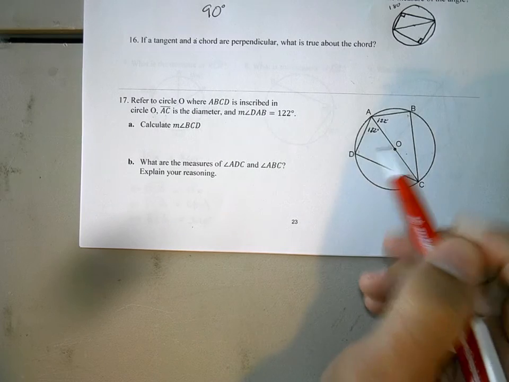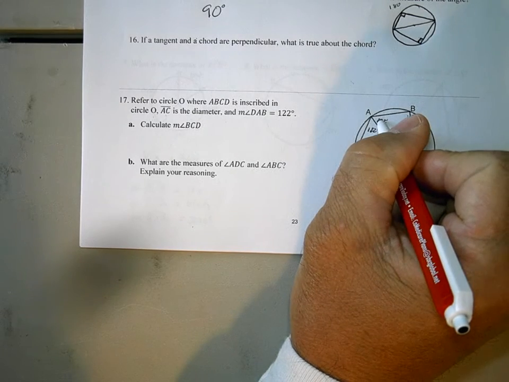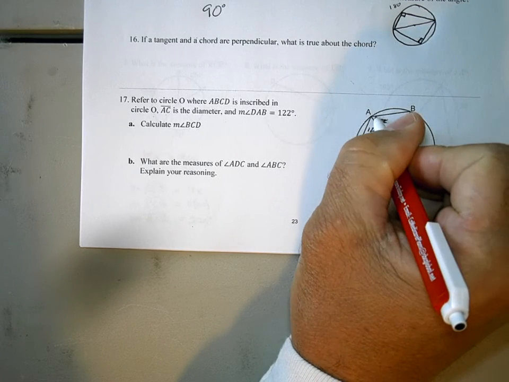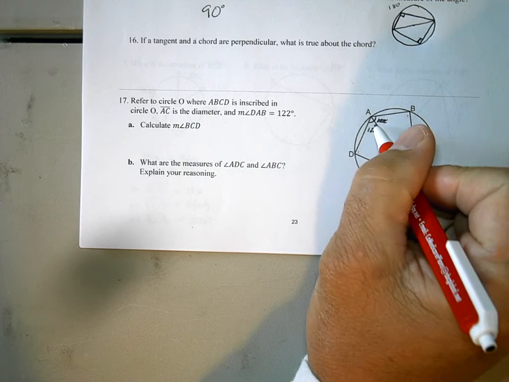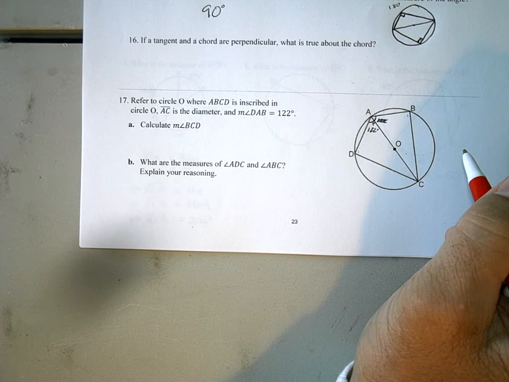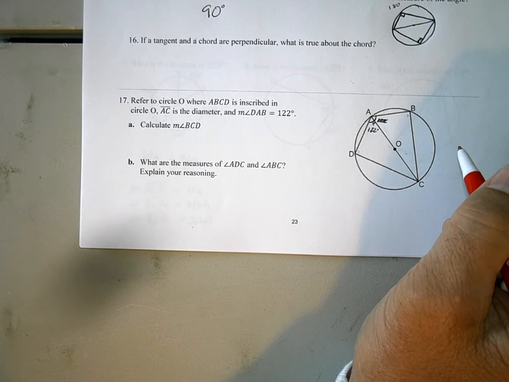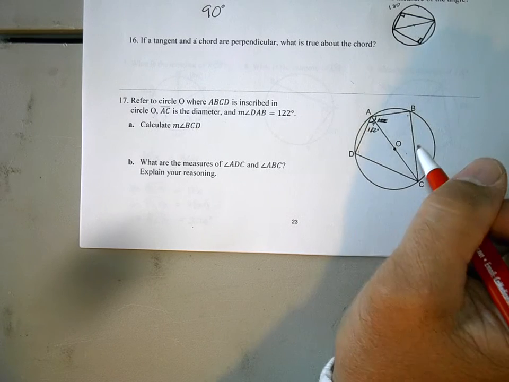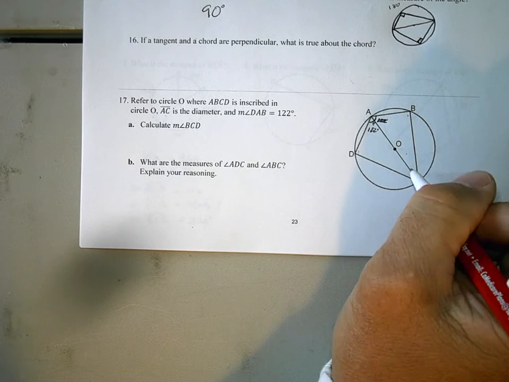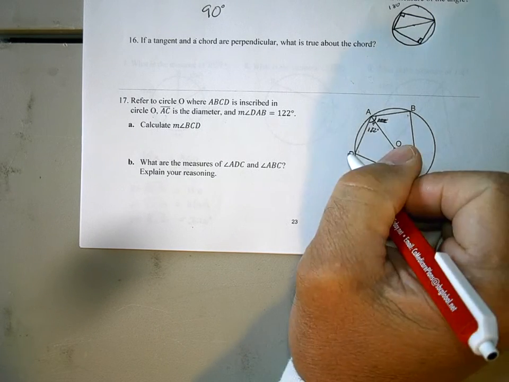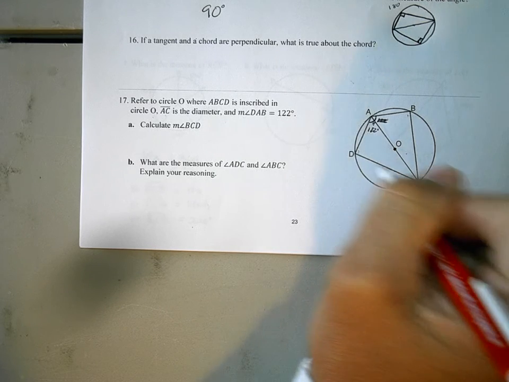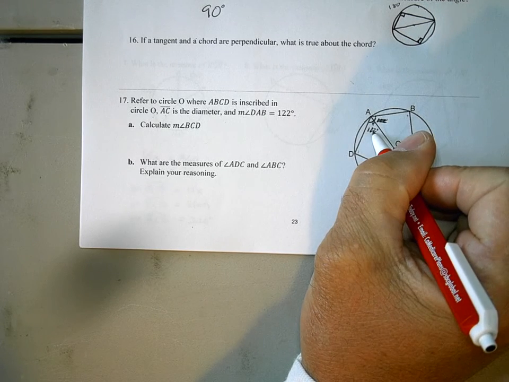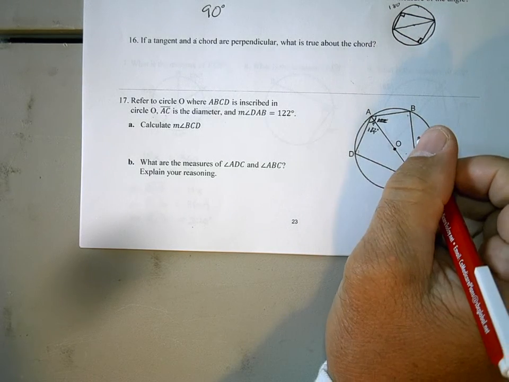Oh, I'm sorry, DAB is 122. Okay, that helps. Angle DAB is 122. That's better. So if this is 122, we know that angle BCD has to equal 180 minus 122, which is 58.